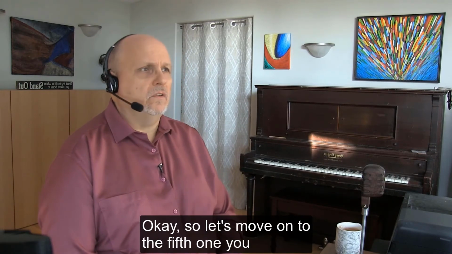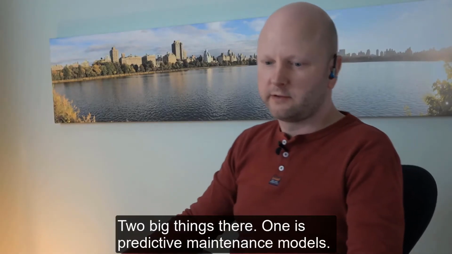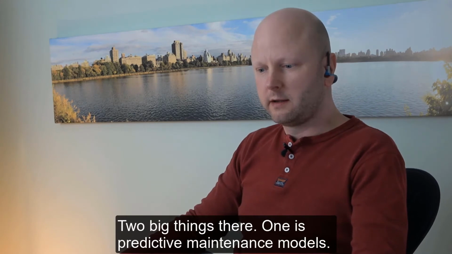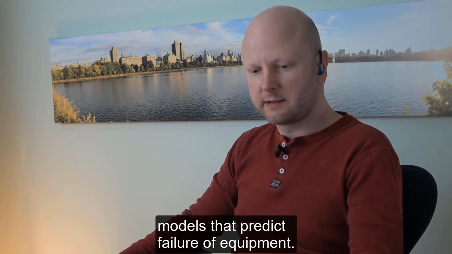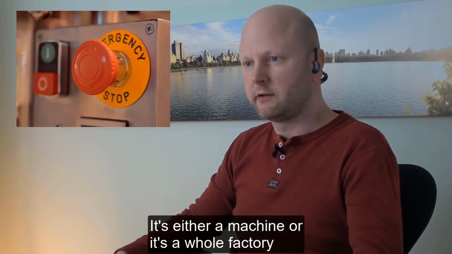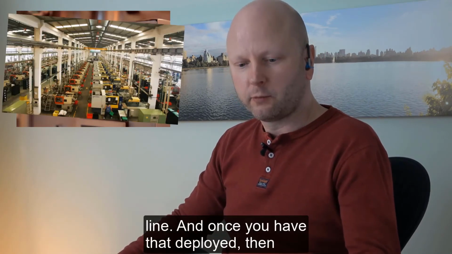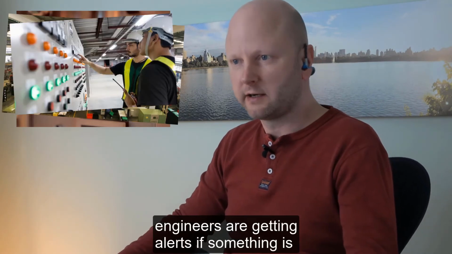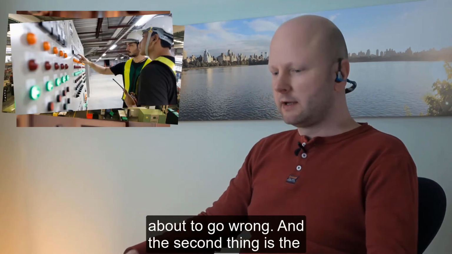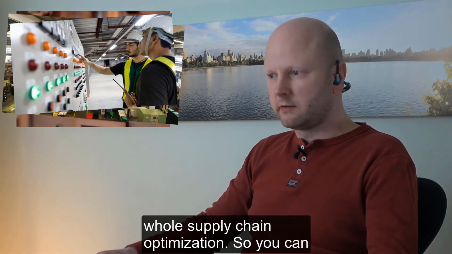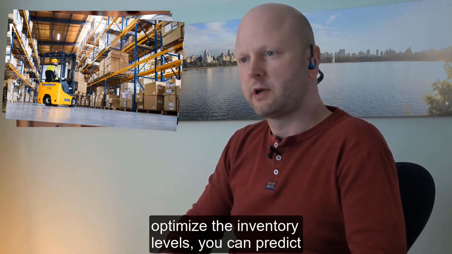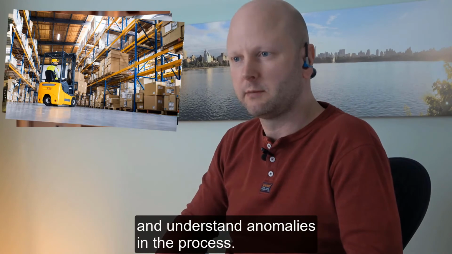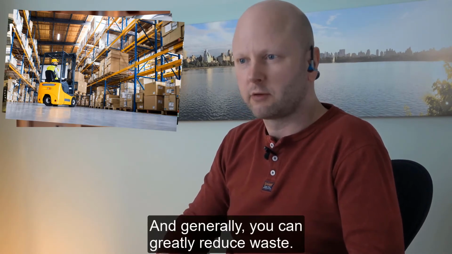Okay, so let's move on to the 5th one you mentioned, and that is manufacturing. Two big things there. One, it's predictive maintenance models. So we are doing it right now, building models that predict failure of equipment. It's either a machine or a whole factory line. And once you have that deployed, engineers get alerts if something is about to go wrong. And the second thing is the whole supply chain optimization. So you can optimize the inventory levels, you can predict and understand anomalies in the process, and generally you can greatly reduce waste.